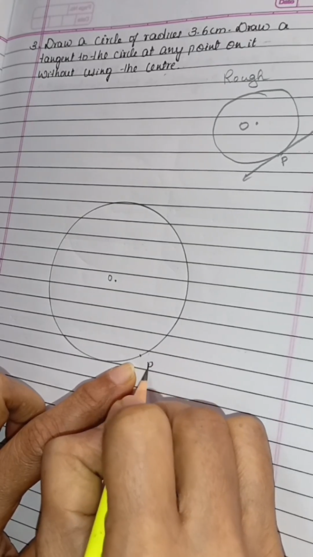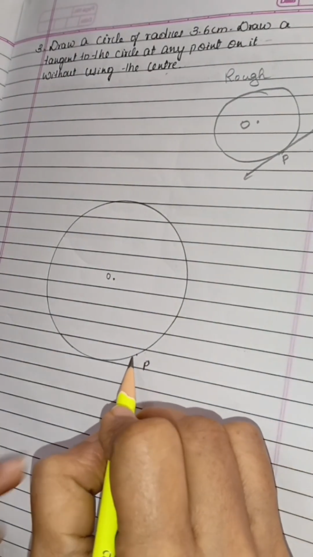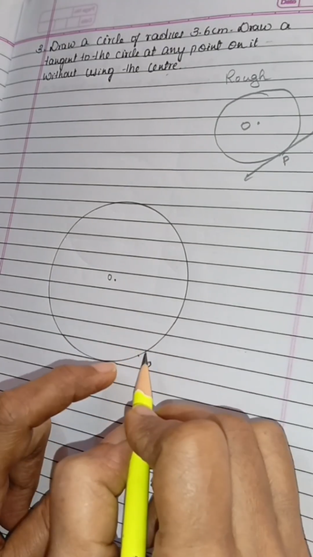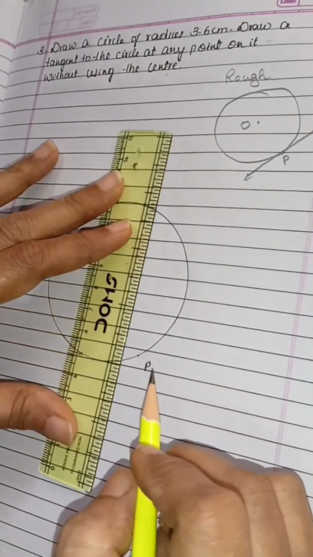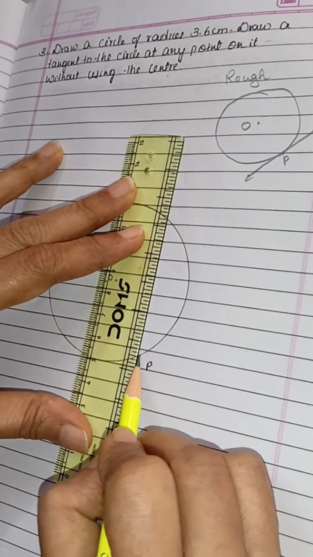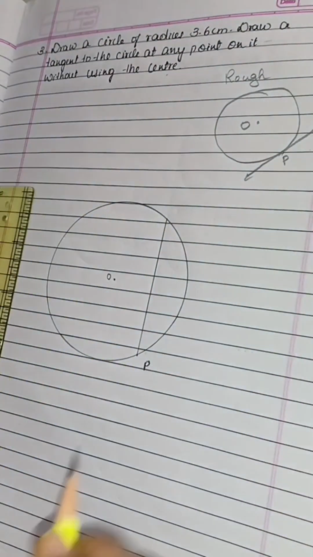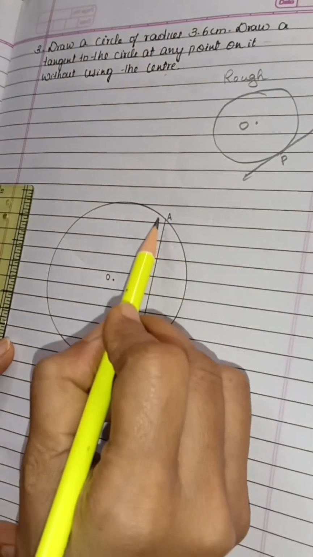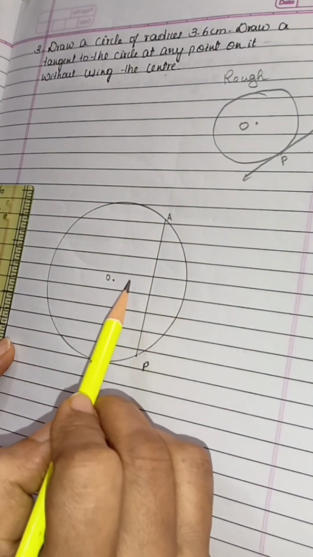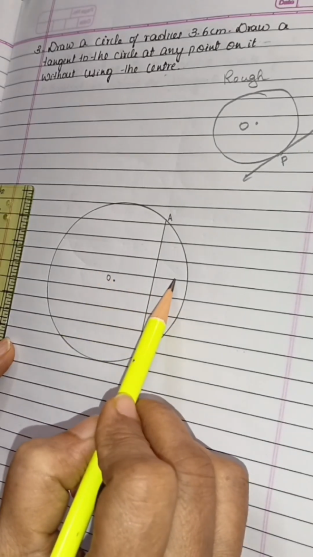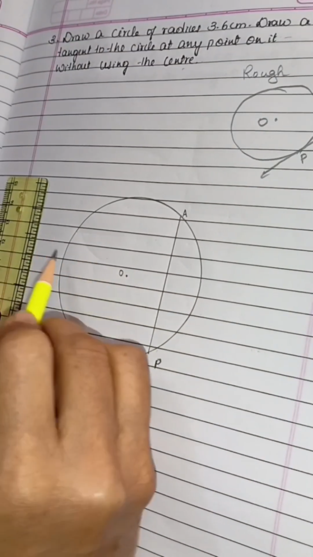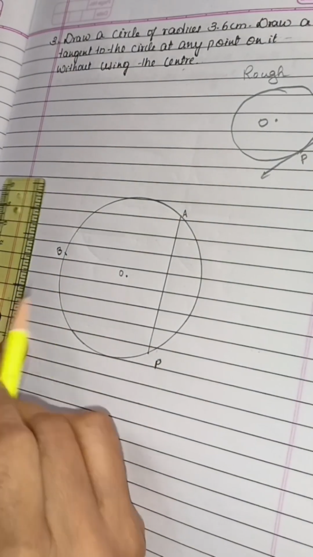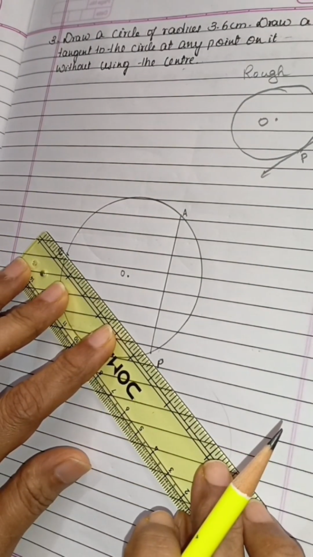Let this be P. At this one common point we have to draw the tangent. For that we have to draw one chord. Let this point be A. This chord divides the circle into two parts, the major arc and minor arc. In the major arc we take one point, B. Let it be B. So join BP.